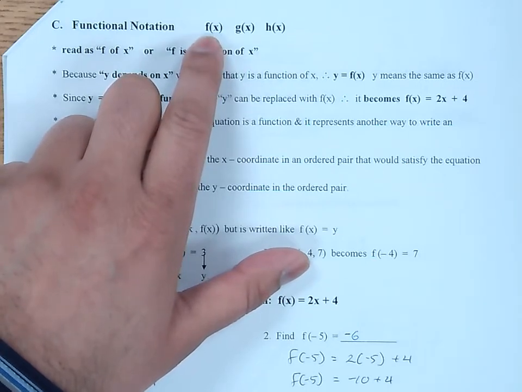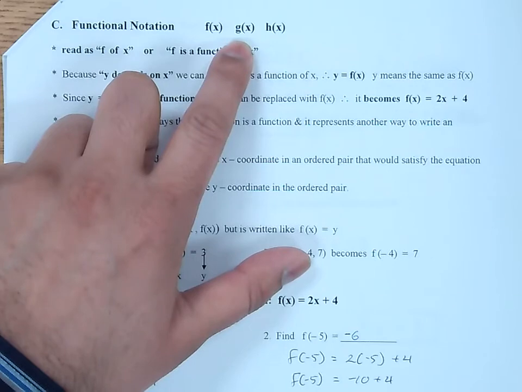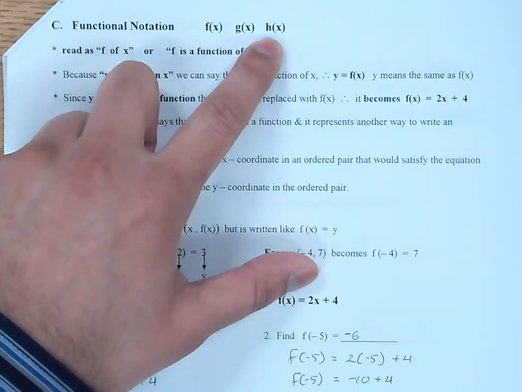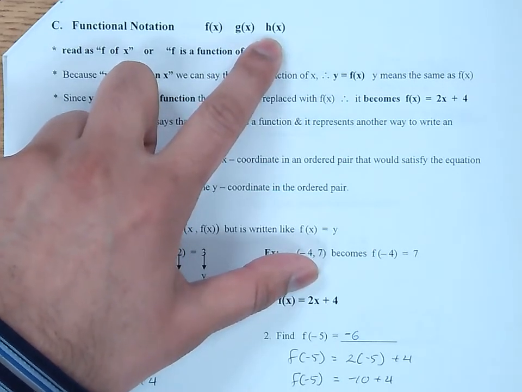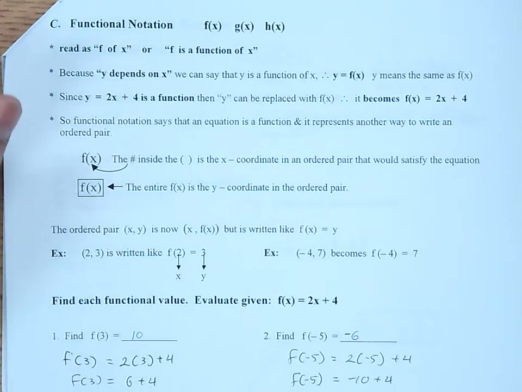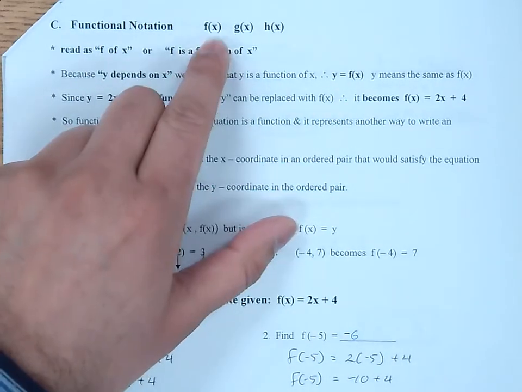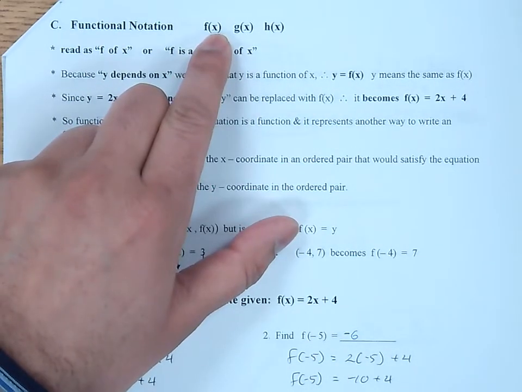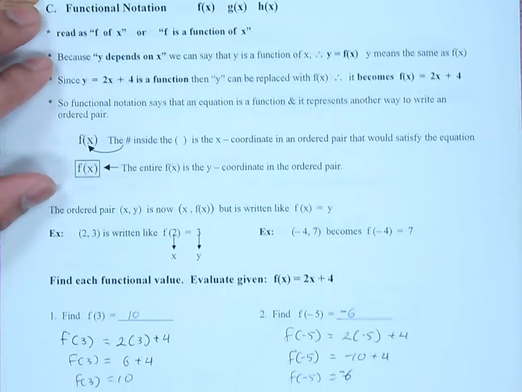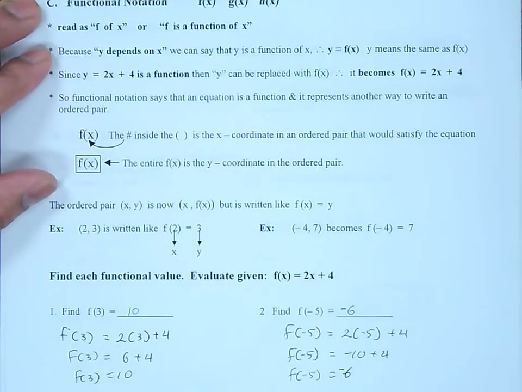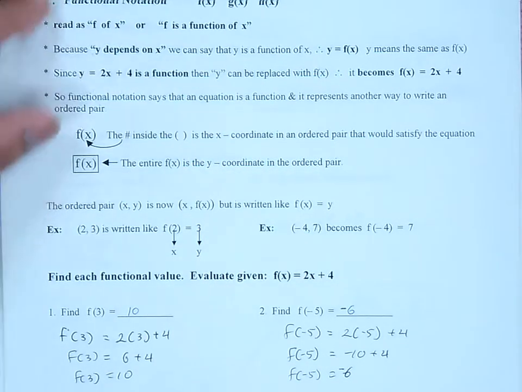This could be the function for fire department. This could be the function for gardening, and this could be the function for, let's say, Homeland Security. And it really doesn't make a difference. All you're doing is simply replacing the letter y with one of these symbols, and it just tells you what you put into the equation and what your answer is. Okay, so take a moment to read this on your notes, and let's go ahead and work down here.